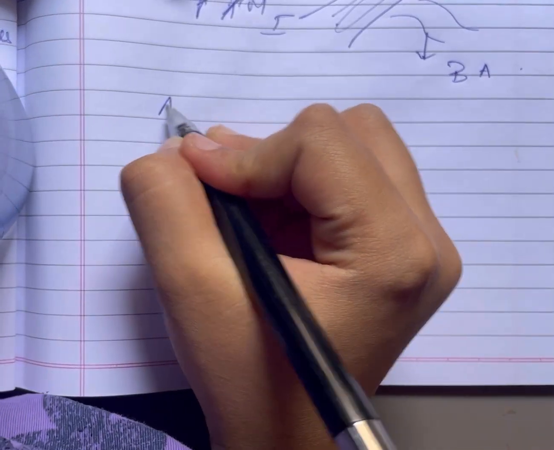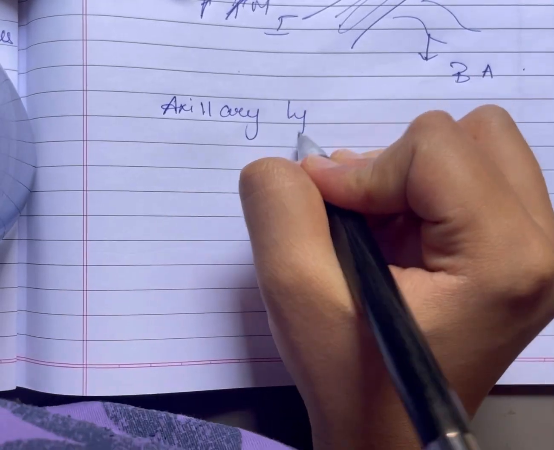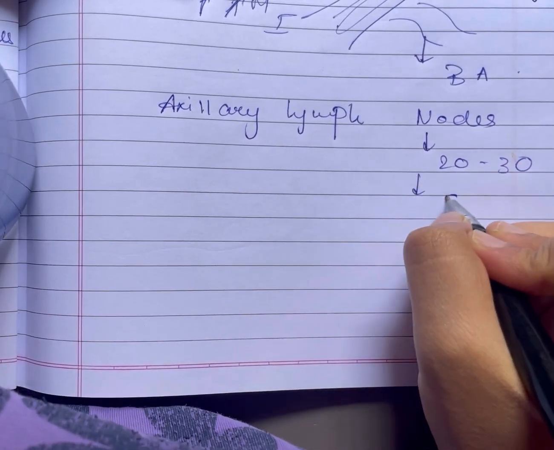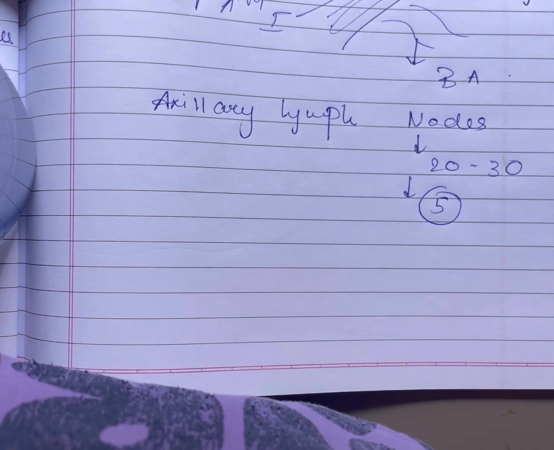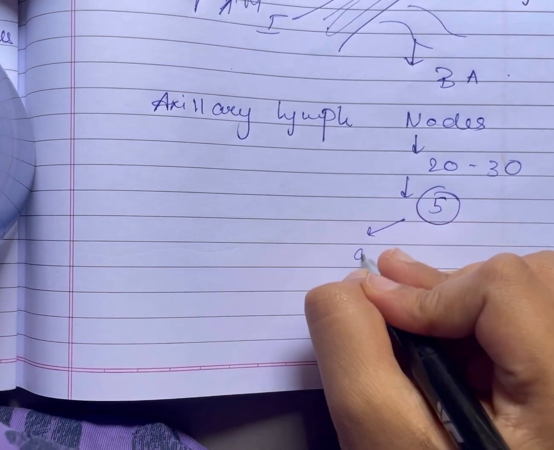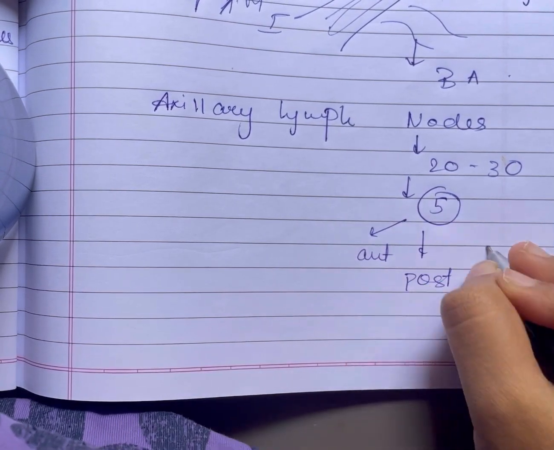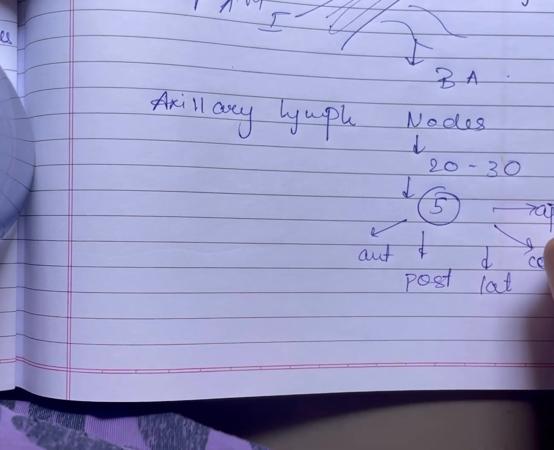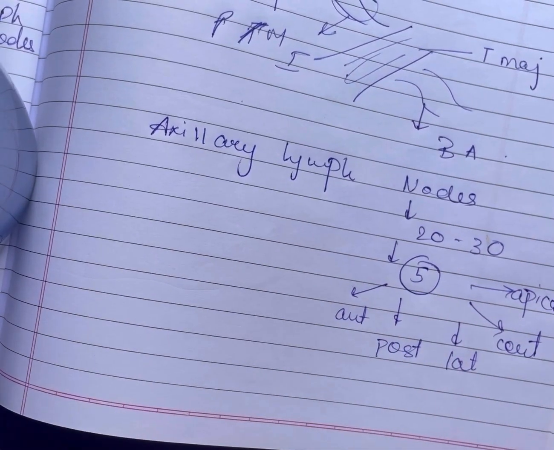Now axillary lymph nodes. These are 20 to 30 in number, and they are divided into 5 groups. So those 5 groups are anterior, posterior, lateral, central, and apical. Now we will see this through a diagram.